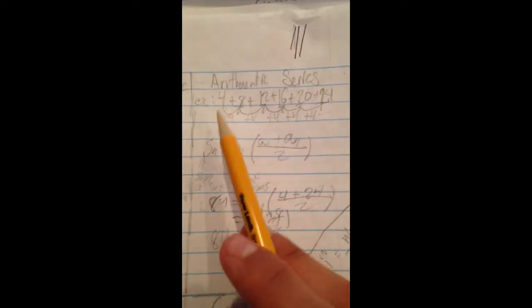So for an example, if you have 2, 4, 6, it's easy. Just follow PEMDAS just to see if they match each other. Now for arithmetic series, it's different. It's a whole sum problem. It's an addition problem of 4 plus 8 plus 12. In other words, it's not a pattern. But it still has a common difference of 4 each one.